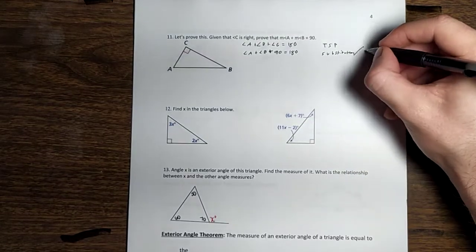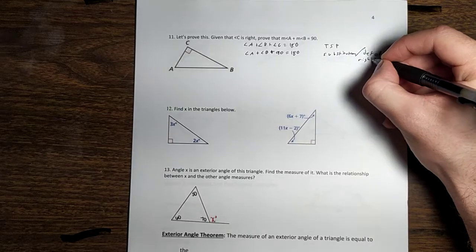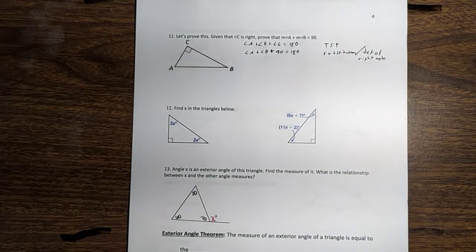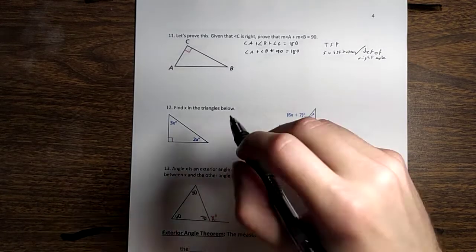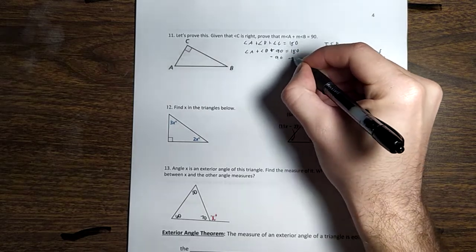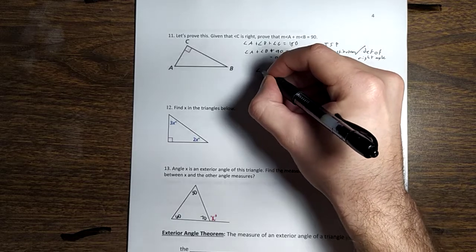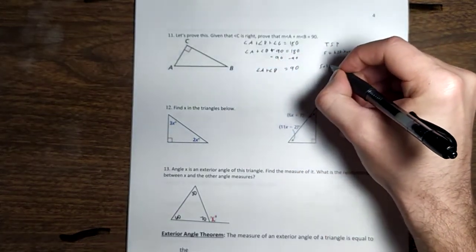You could also call it def of right angle. So if an angle is a right angle, then it's always going to be 90. So now what I'll do is I'm going to subtract 90 from both sides. My new statement is 90 is equal to angle A plus angle B. All right, so that was the subtraction.